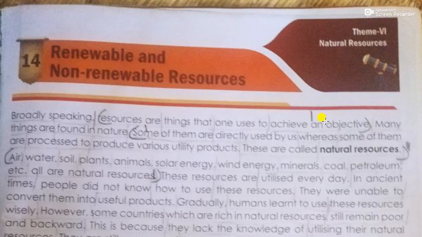Okay, this is SST lesson number 14, renewable and non-renewable resources. Okay, renewable and non-renewable resources. So we'll learn it in detail.